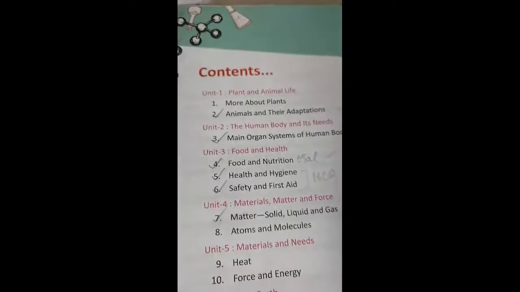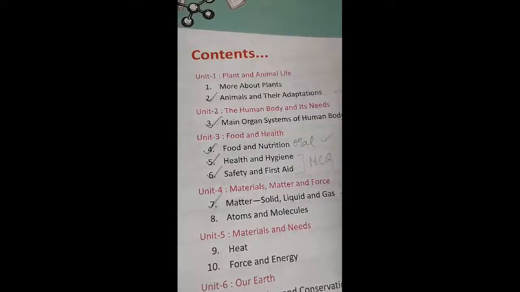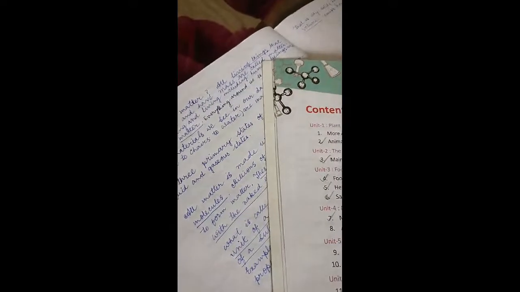Just now I have sent you the message that you open the page before more about plants. That means, are you seeing the contents? You see this one, contents. In these contents, you please give tick mark that in your midterm exam, oral will be asked and it will be based on 20 marks. Oral. If you want to take support of your parents, you can take so that you can understand and follow after me.